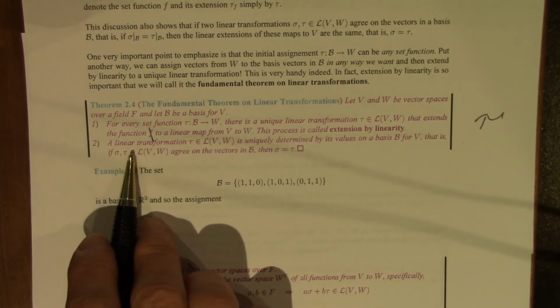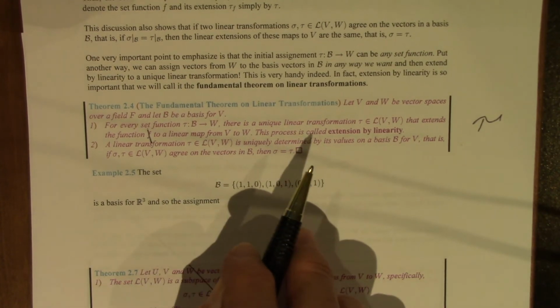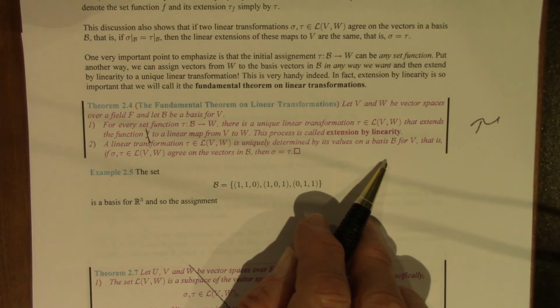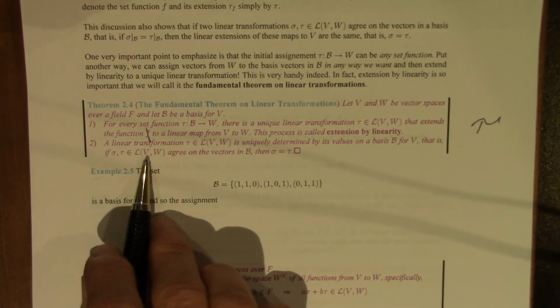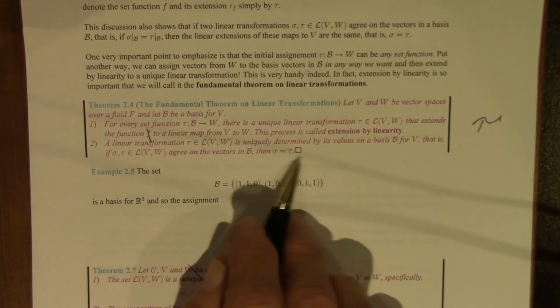Part 2: a linear transformation tau from V to W is uniquely determined by its values on a basis. Or put another way, if tau and sigma are linear maps from V to W that agree on the basis, then they're the same map.